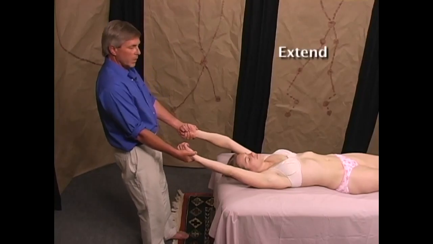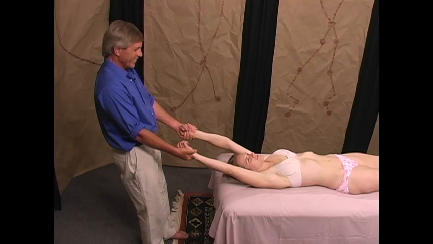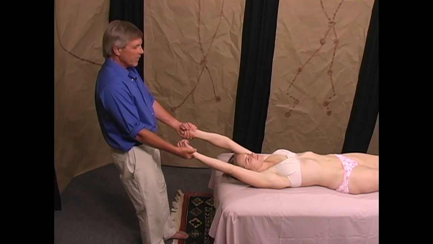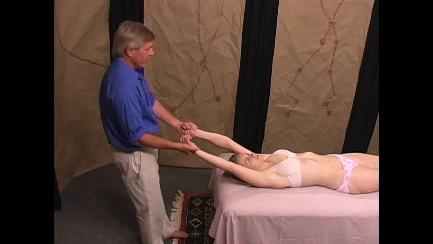So, same thing. Extend, rotate, translate. It's very easy as long as you keep all the elements. What you don't want to do is extend and then lose the extension and then put the rotation and then lose the rotation and try to translate it.